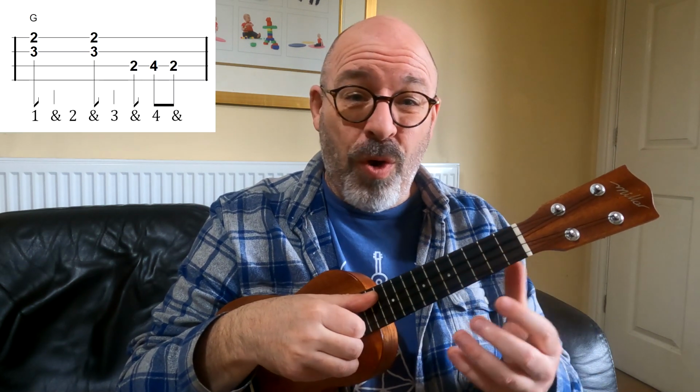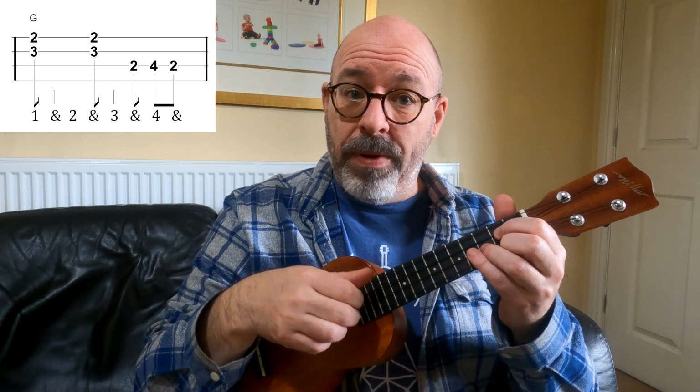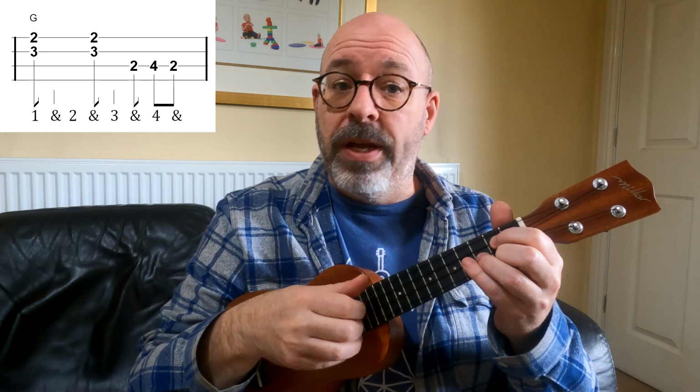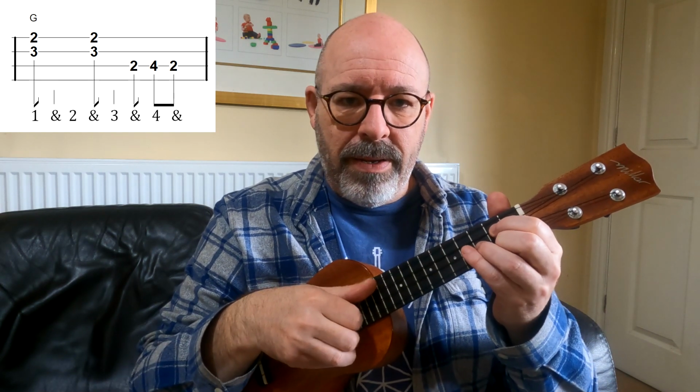I'm kind of doing a chord and a bass line here. Everything on this G pattern happens on your first, second and third strings. We're not touching the G string at all on this part. And what we're after is this.